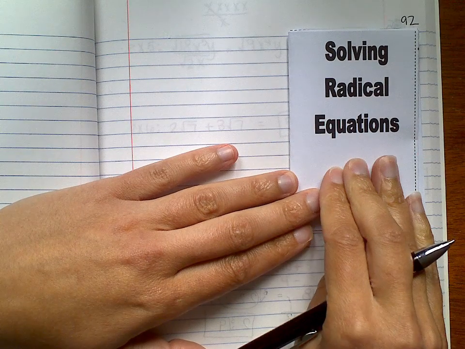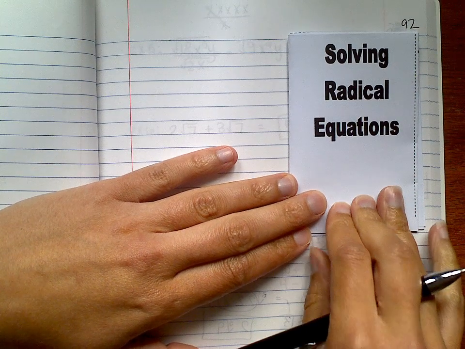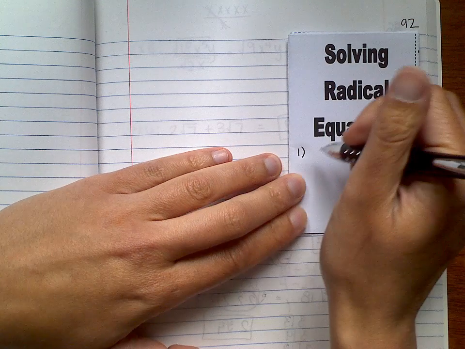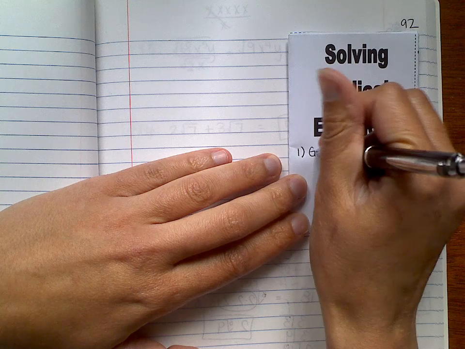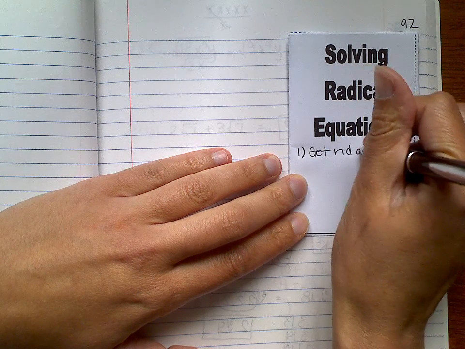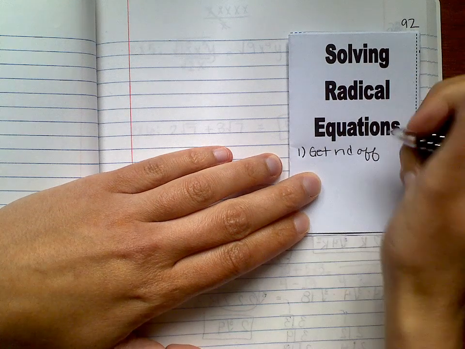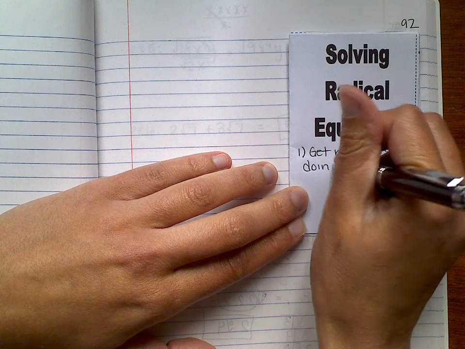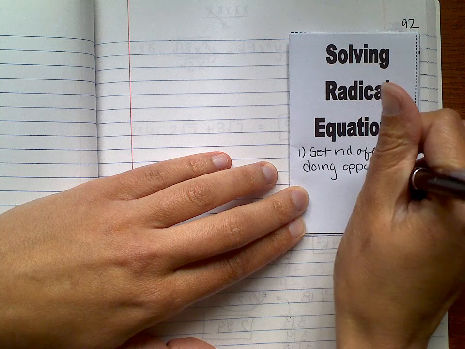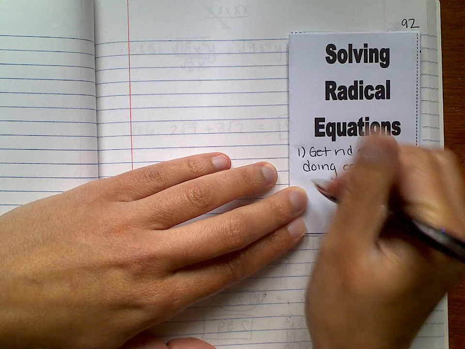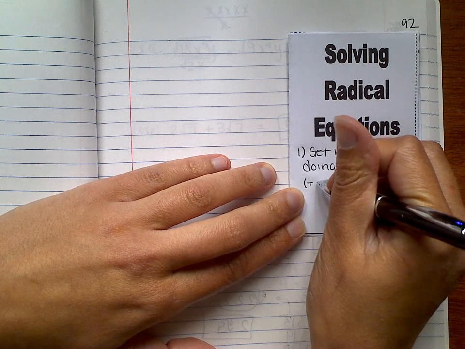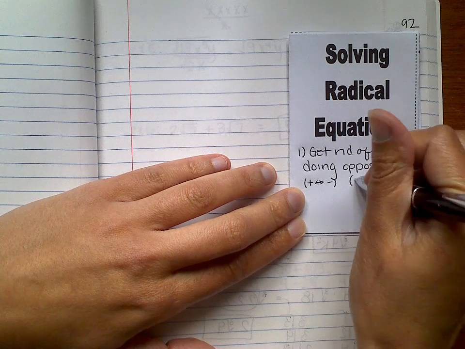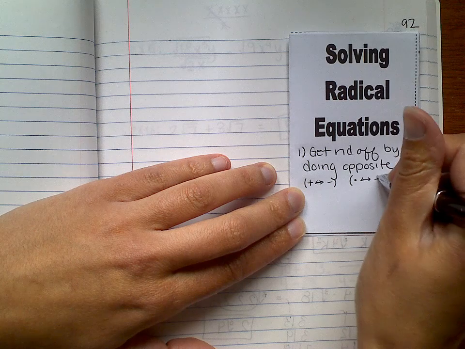Again, solving is super nice because we always do the same things when we're trying to solve any sort of equation. First thing we want to think about is get rid of. So we need to be in the get rid of mindset. Like, what am I going to get rid of? Get rid of, get rid of, by doing the opposite. So if there is addition, I want to get rid of it with subtraction or vice versa. Or if there is multiplication, I want to get rid of it with division or vice versa.